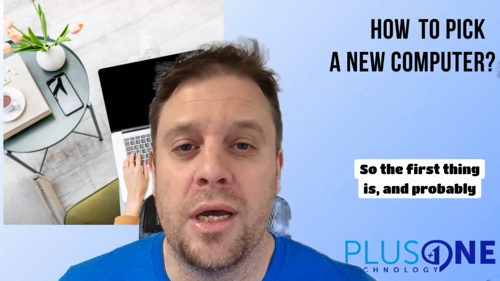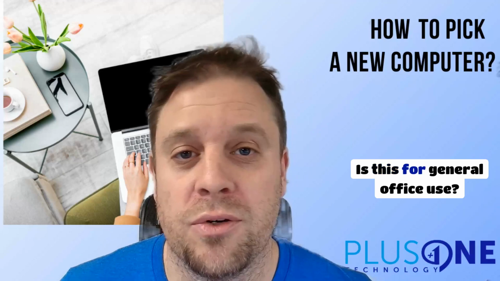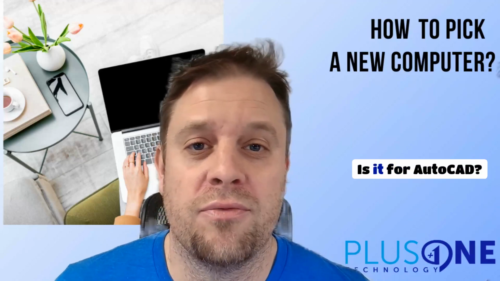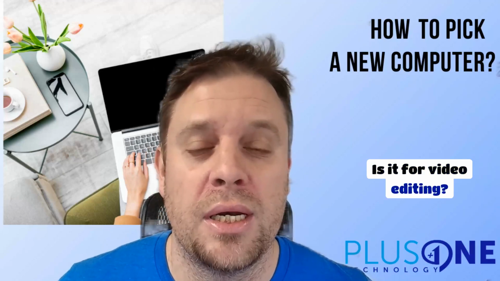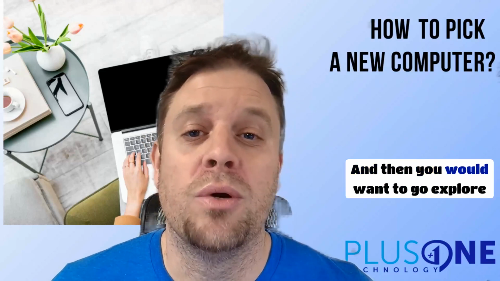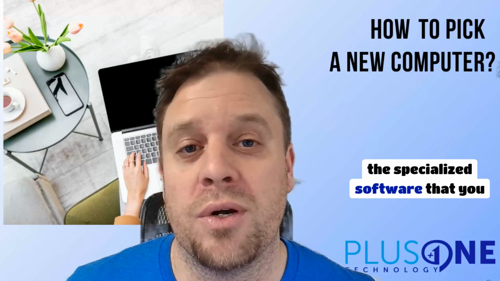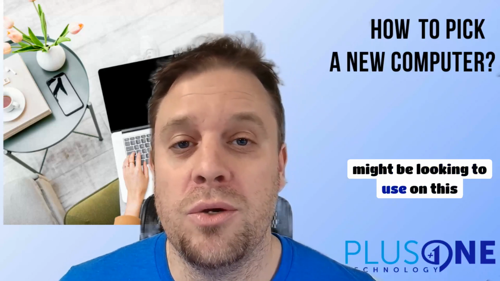The first thing, and probably the most important thing, is to determine what you're going to do with it. Is this for general office use? Is it for AutoCAD? Is it for video editing? Or do you have a specific purpose for this machine in mind? And then you would want to go explore the system requirements of all the specialized software that you might be looking to use on this computer.